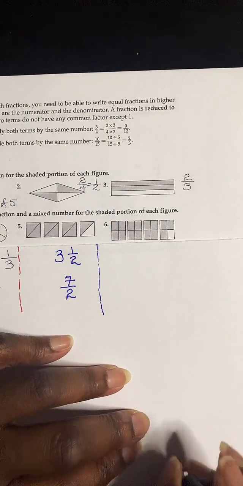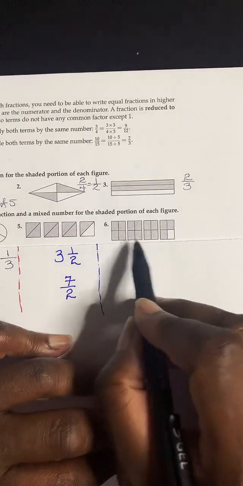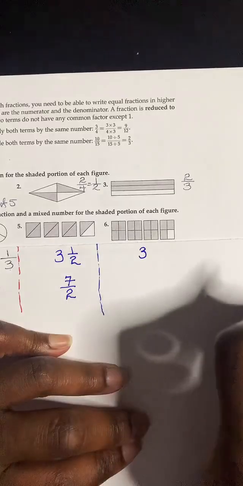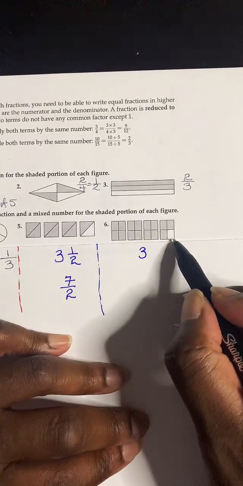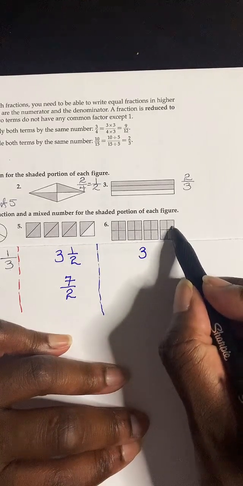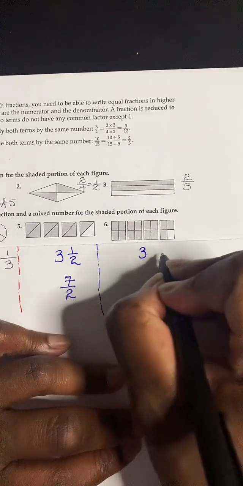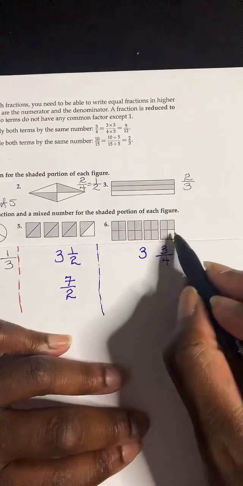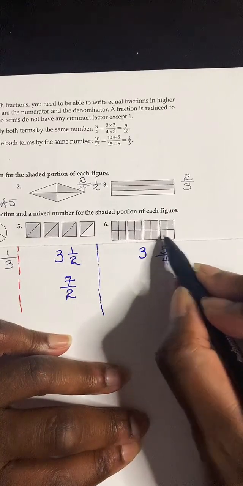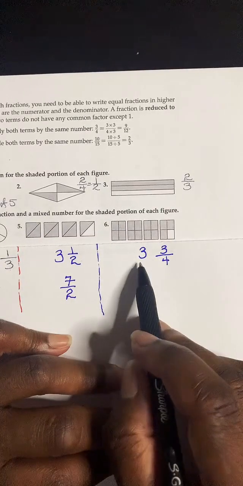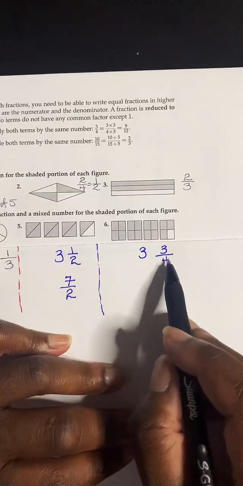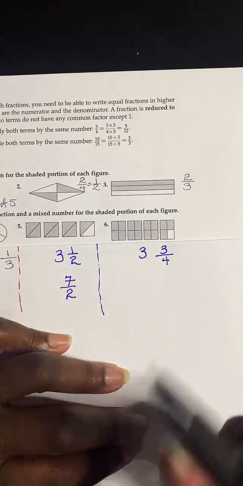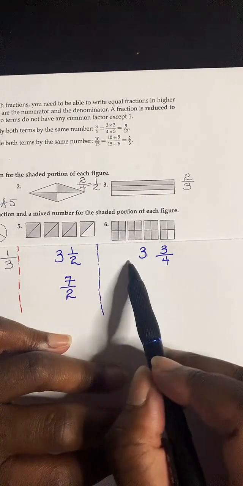All right, so we have 1, 2, 3 whole ones that are shaded. But when we come to this 4th one, only 1, 2, 3 of them is shaded out of 4 small boxes. 1, 2, 3, and 4. So that's how we got our 3 3/4. But if we want to make it as an improper, we can just simply count.